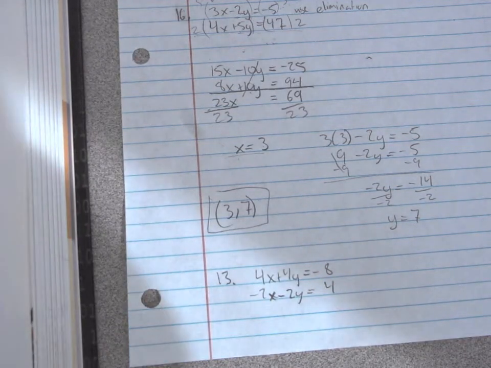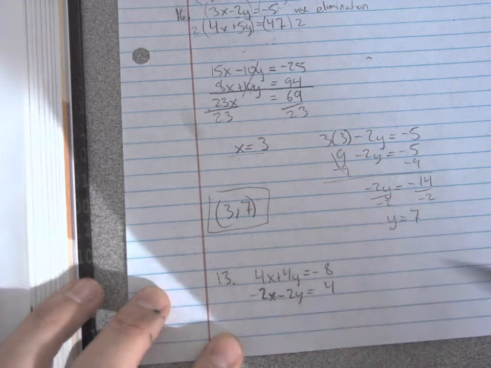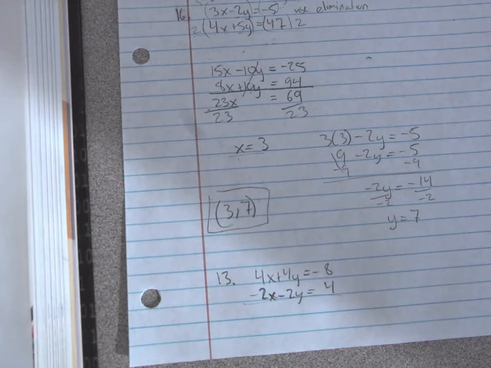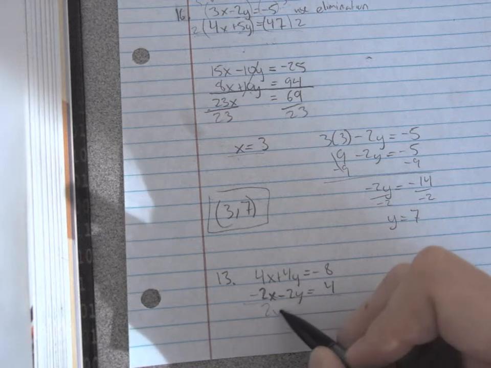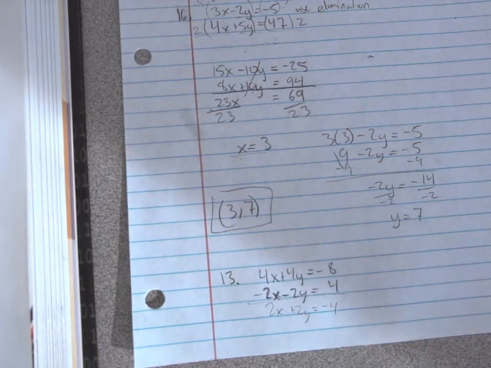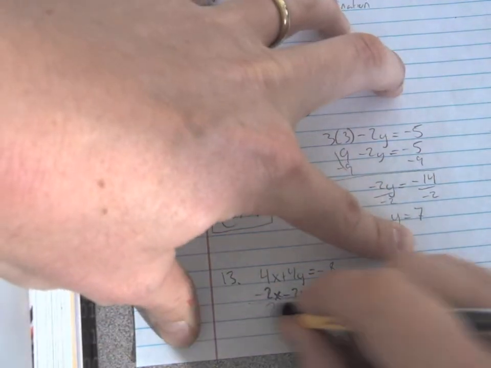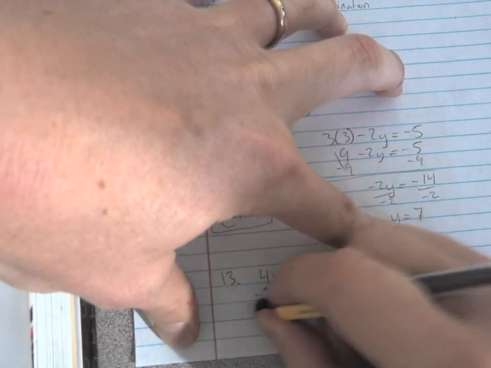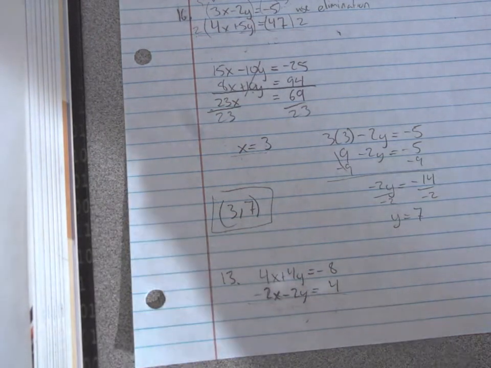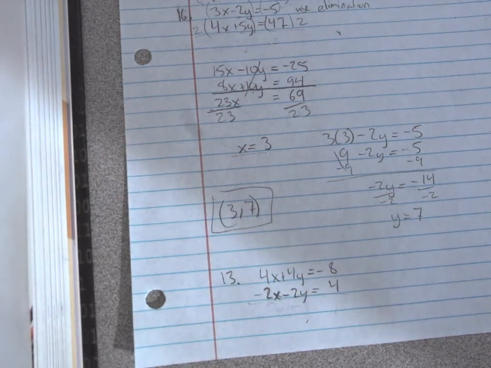Okay, so I got to do some elimination, right? I got to get some variables to eliminate. If I try to add these equations together the way they are, I'm going to get 2x plus 2y equals negative 4, which doesn't really help me because I haven't gotten rid of a variable yet, right? The whole goal of elimination is to actually eliminate something. It's to get one of the variables to go away. So I need to multiply one of the equations to make that happen.